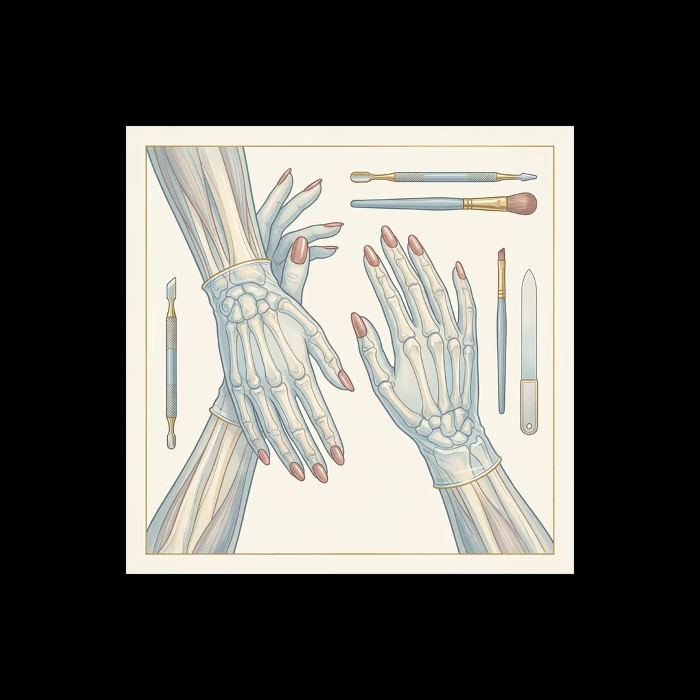Onychomadesis. This is the separation and falling off of the nail plate. Yes, the whole plate separates from the bed. This is usually the result of a severe localized trauma to the matrix, a really serious systemic illness, or some medical treatments like chemotherapy. Given the severity of the cause, it requires immediate medical oversight.